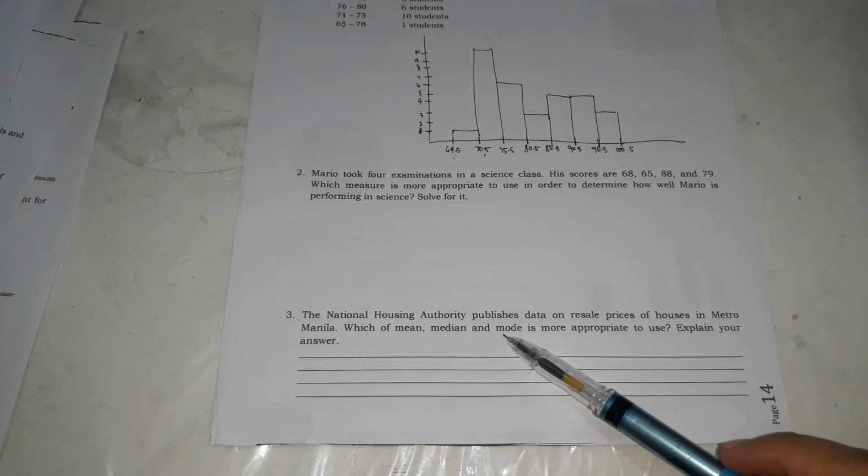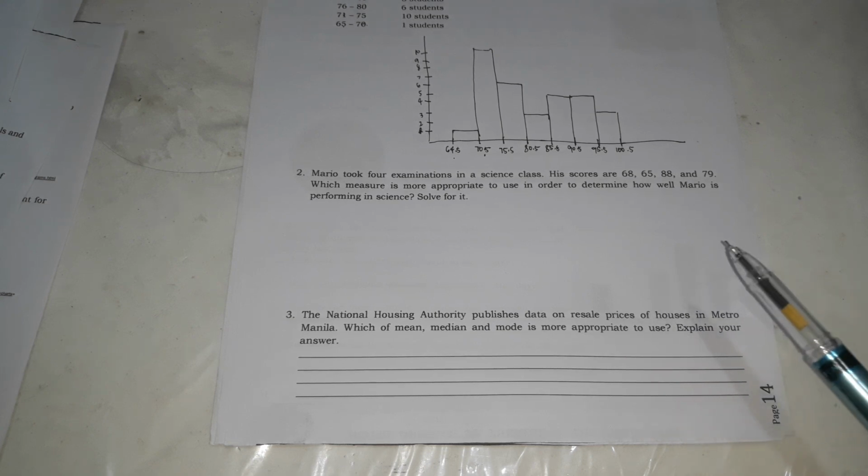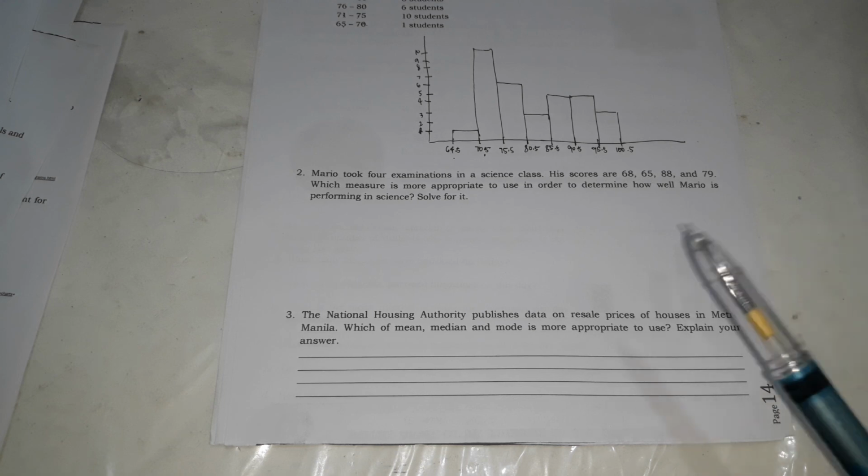Or we could have the mode, yung pinakamaraming bahay, pinakamaraming price na may pinakamaraming bahay. Halimbawa, yung halos lahat ng bahay is 20,000. So, sabihin natin, yung karamihan sa mga bahay sa Metro Manila is 20,000. So, what do you think is the best representation of the prices of the house? That's it for the statistical measures.